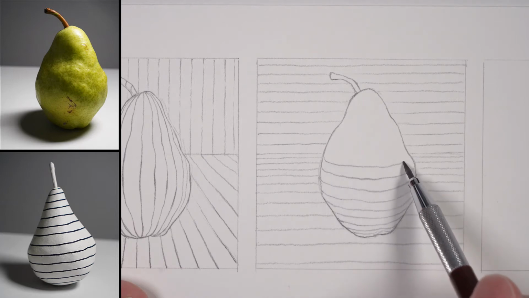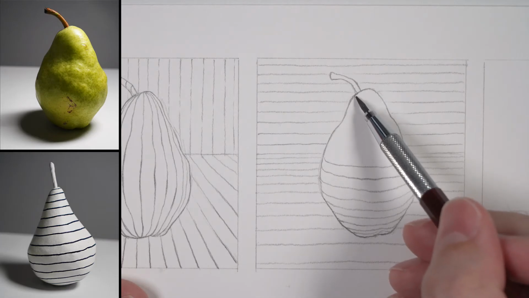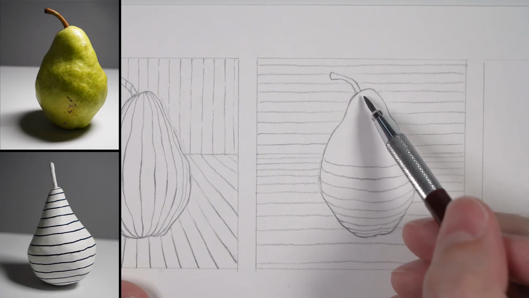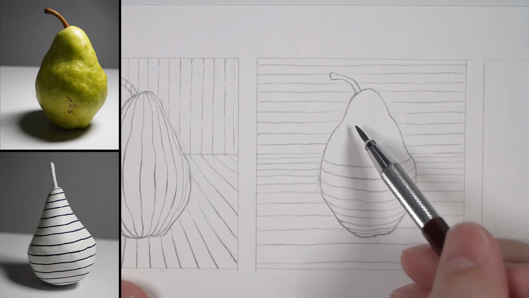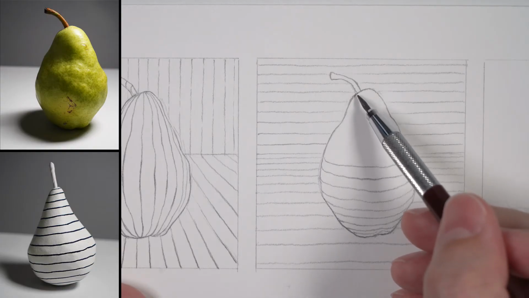As we move up to the top, there's some interpretation to happen here. So I'm thinking at the top, how do I want that to look? Do I want it to curve over like a rainbow? Do I want it to curve under a little bit? So I'm going to do one way on this one, and I'll do it slightly different on the second one.